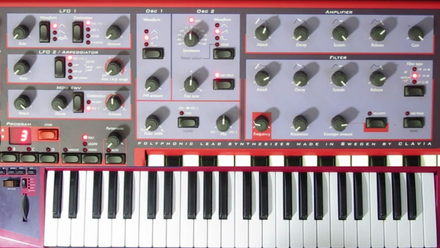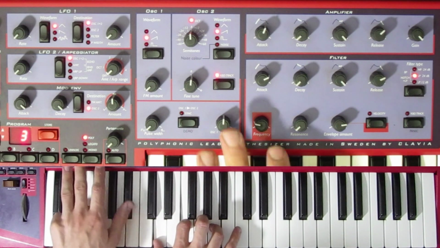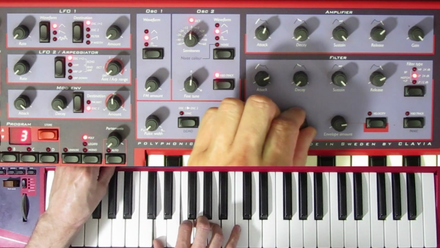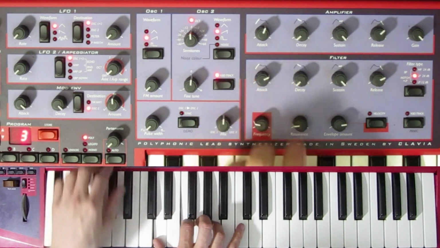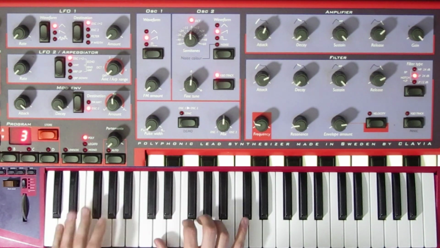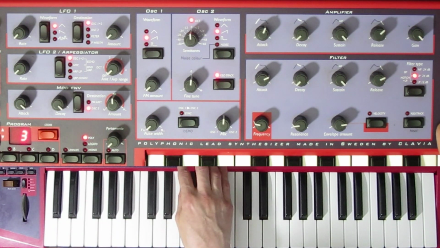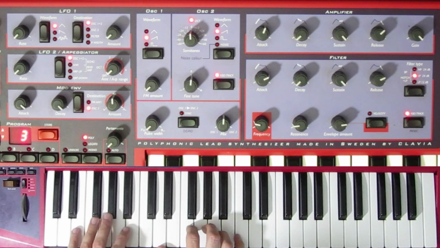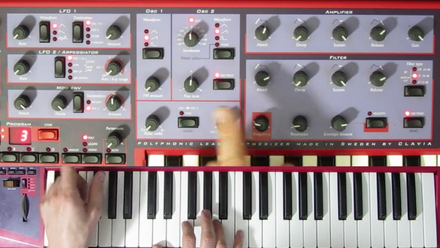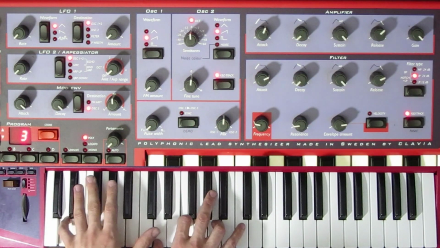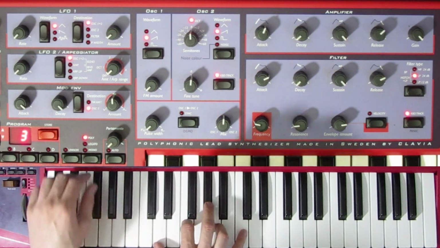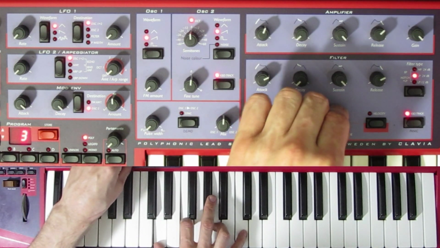There we go. So you might want to add a little bit of resonance, maybe not too much. And if you can, it's not a bad idea to add keyboard tracking. This means that for each note played, the cutoff will be in a different position. This will broaden our sound a little bit more again.